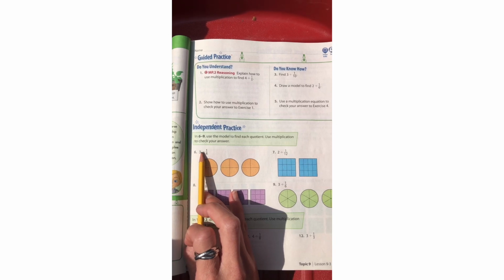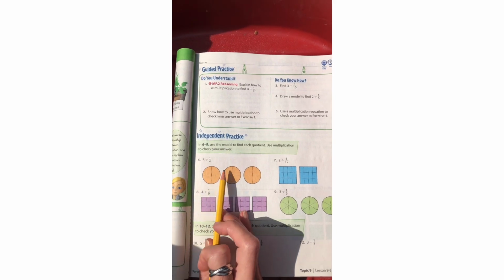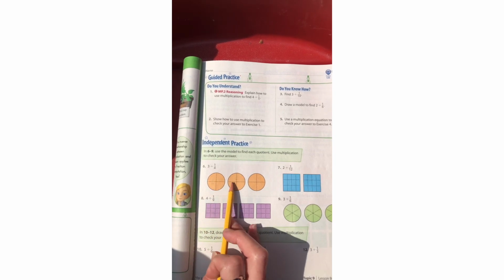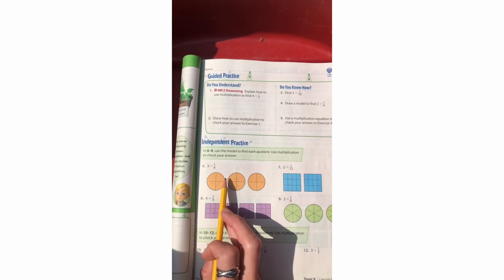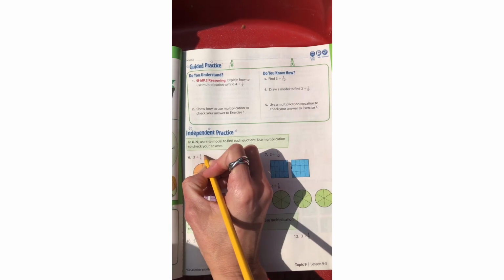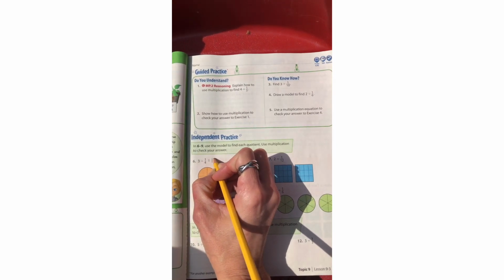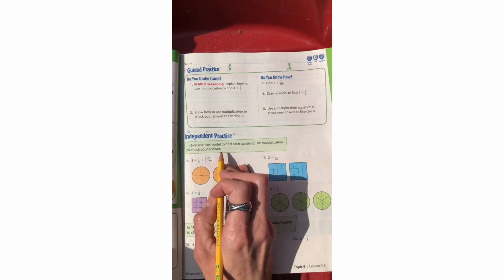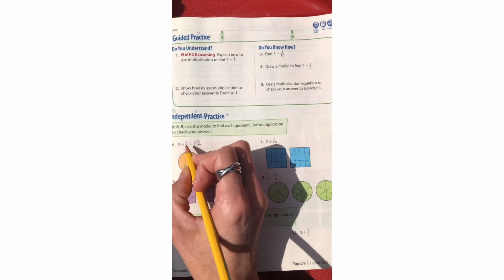All right, so 3 divided by 1/4. 3 pumpkin pies divided into fourths. So 1, 2, 3, 4, 5, 6, 7, 8, 9, 10, 11, 12. The answer is 12. It says use the model to find each quotient, so we know the answer is going to be 12. 3 pies divided into fourths is going to be 12 pieces, right? Now use multiplication to check your answer. So this is where we do the flippity flop.